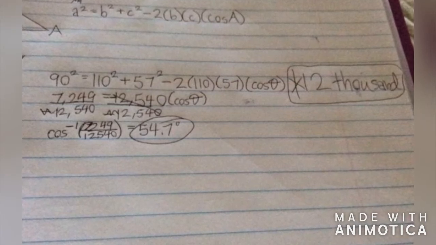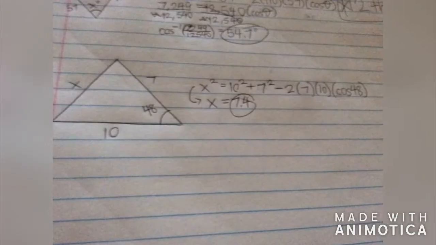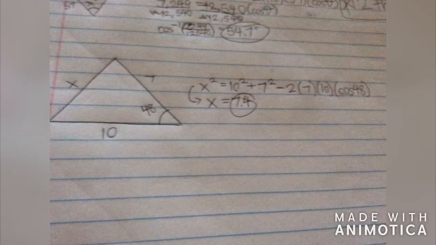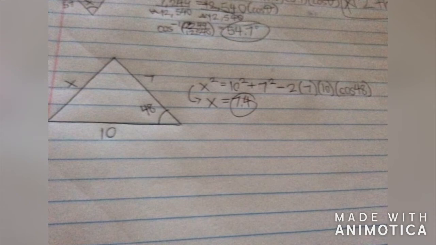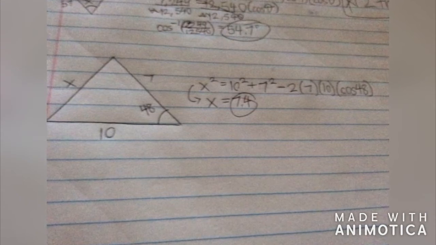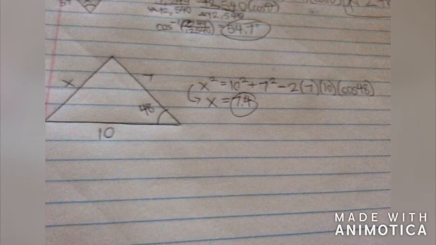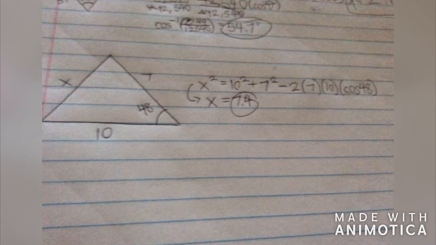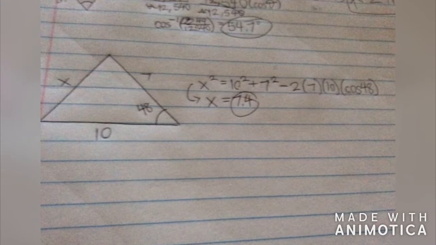Finding a missing side using the law of cosines is similar since we have the same format. We set it up as x squared, the side we're looking for, equals 7 squared plus 10 squared minus 2 times 7 times 10 times the cosine of 48. In this case, we can directly plug this into our calculator to give us the answer. Doing so, we get 7.4 units as the length of our missing side.